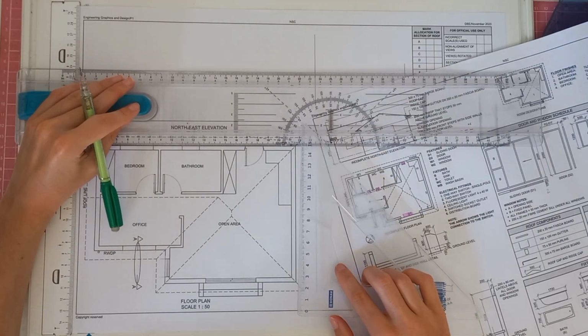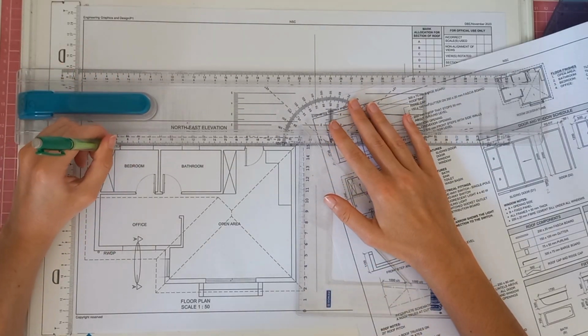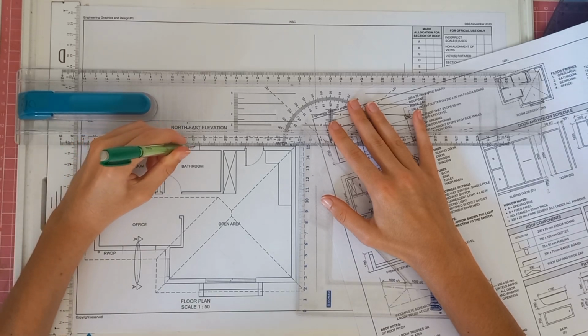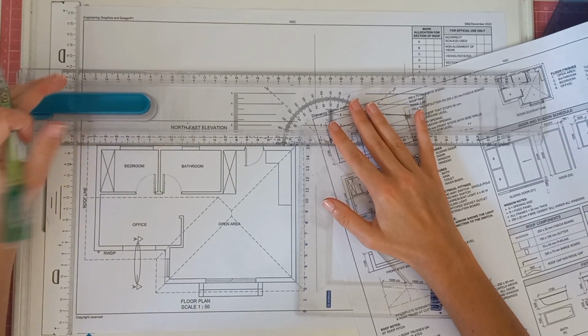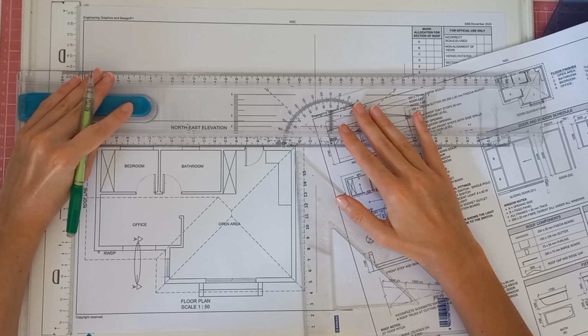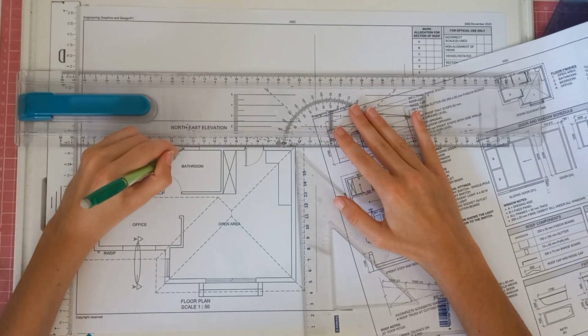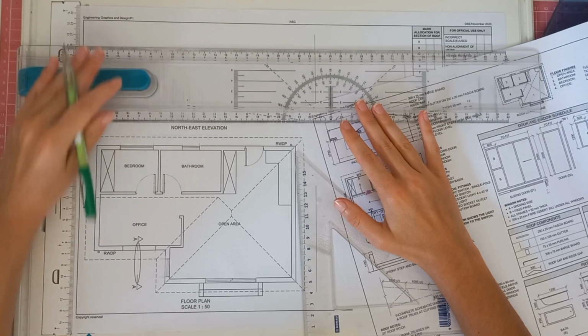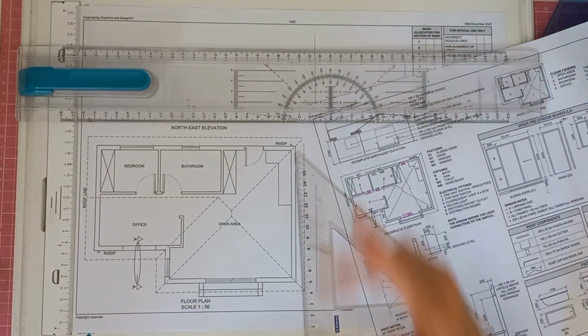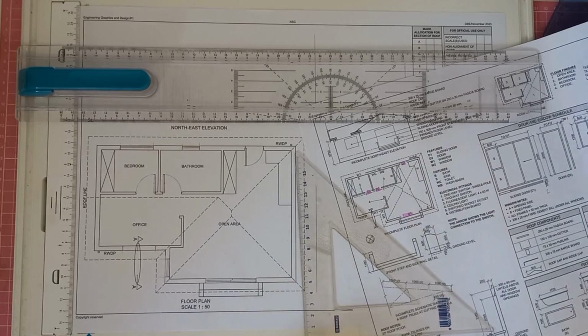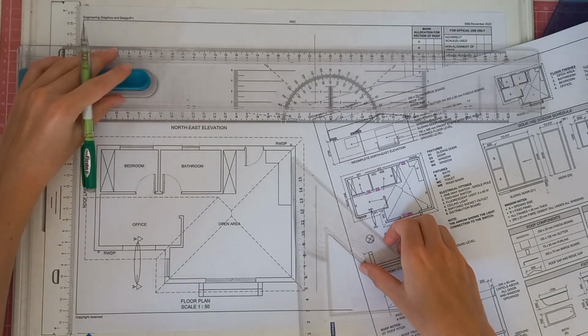So again, part of the middle line, then about 1 millimeter. And again, please measure it so that yours is nice and accurate. You can obviously see mine is not very accurate, but I am going to leave it for now because as long as you guys get the idea, then that's good enough for me.